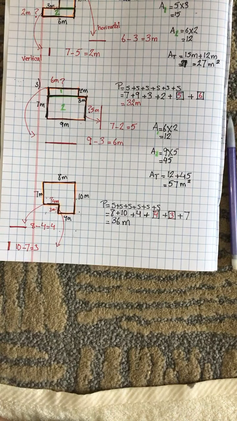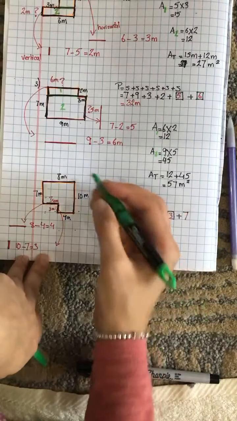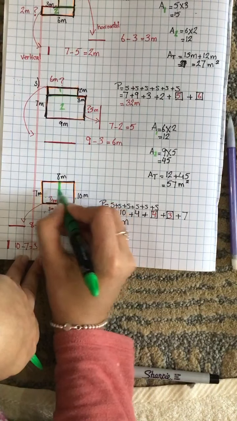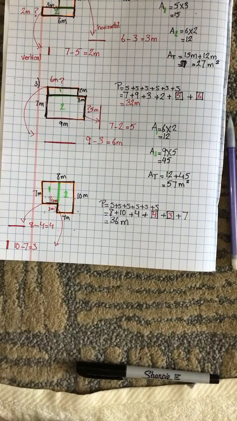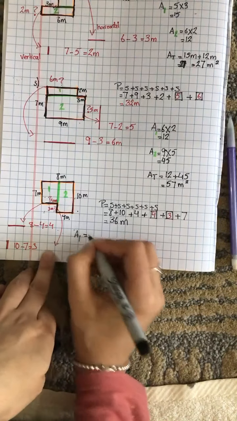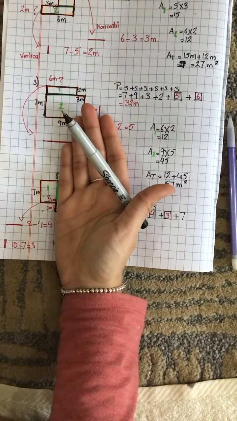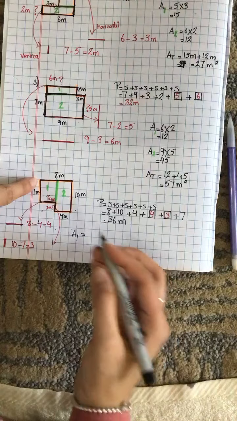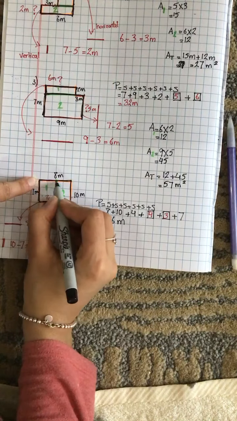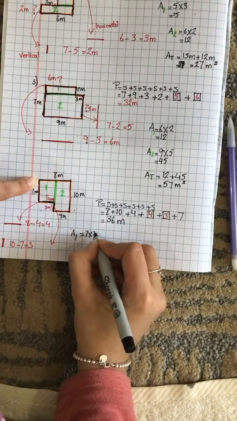Last bit for area, remember we need to separate them. So I'm going to separate it, let's say this way. This will be 1, this will be 2. Okay, then I've got area 1 is equal to, so again, I'm going to pretend like this side is not here, right? I'm just looking at this shape. So the length, which is this, 7, times the width, which is only this much. So what is this? 4.